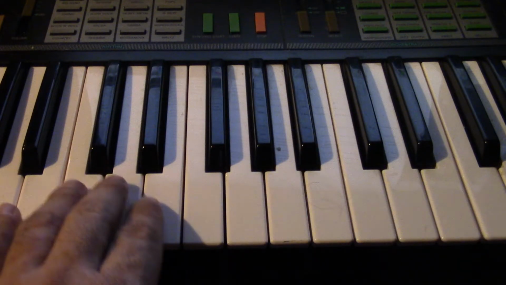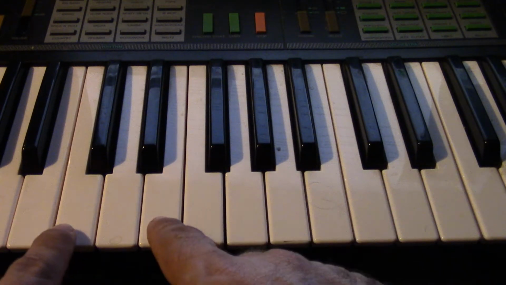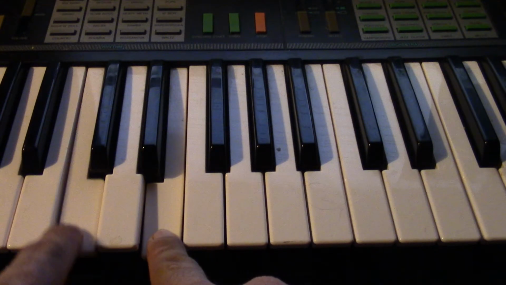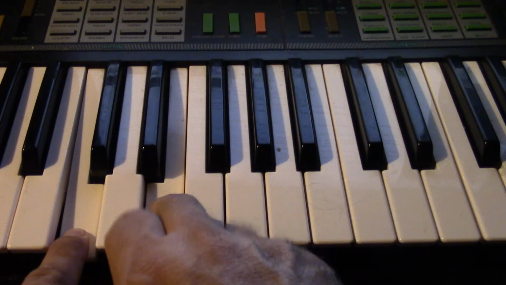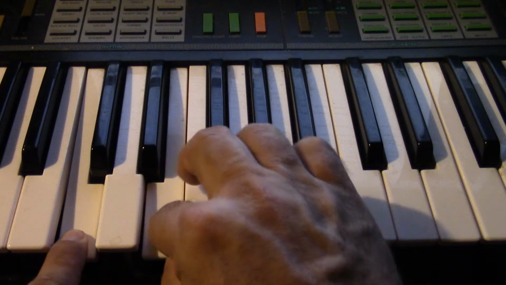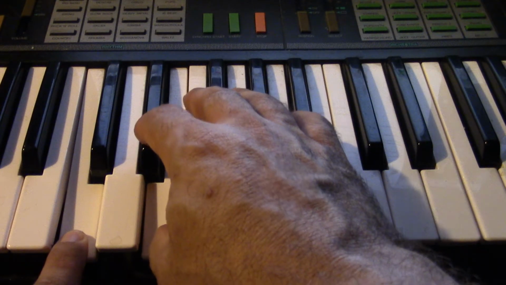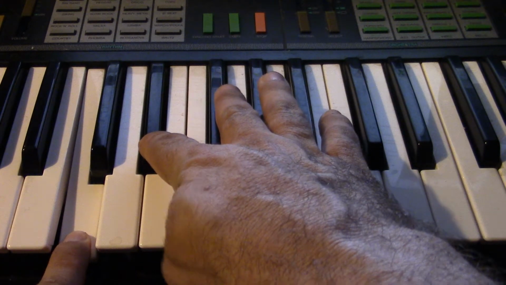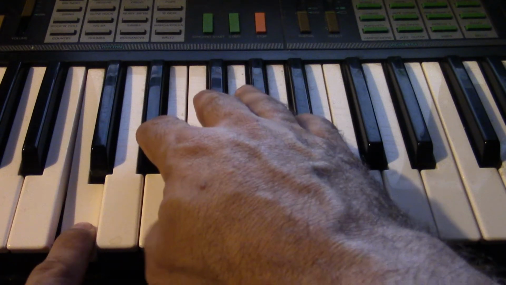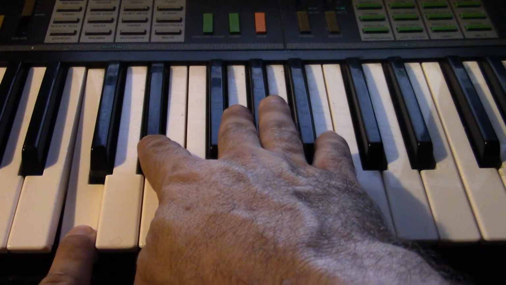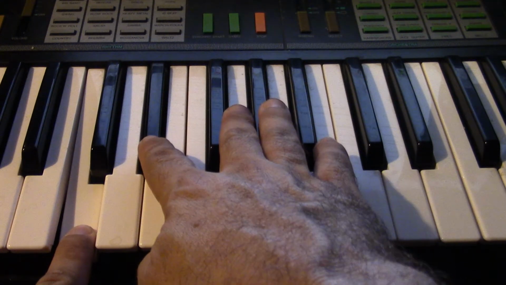So let's do another one. Let's take these two notes, and if we sing in our head, do, do, do, we come up with a third. There's a major third. If you lower the top note of a major third a half step, it's a minor third, and it has a sad or a spooky sound. So there's your major and minor third.